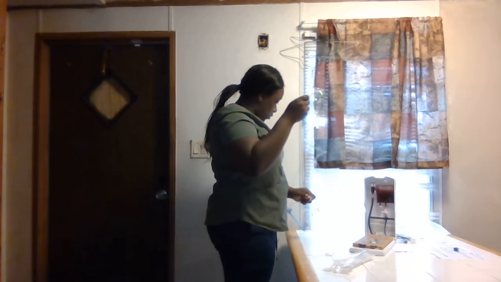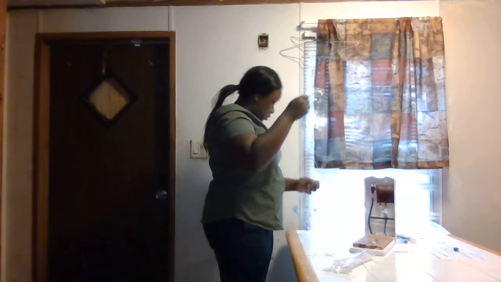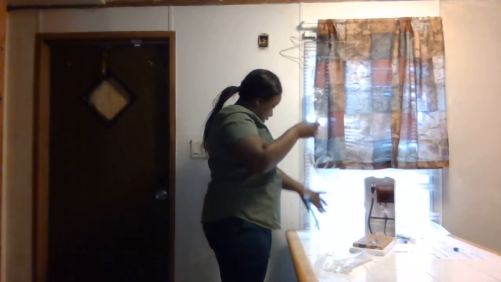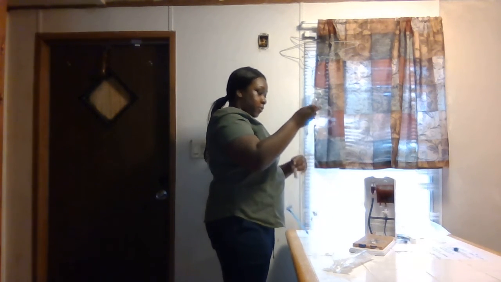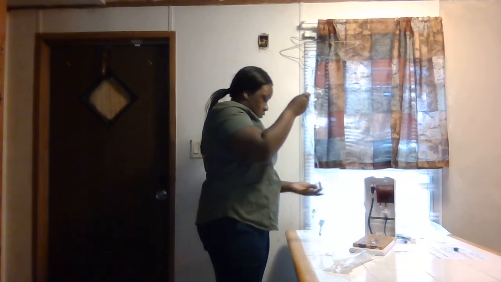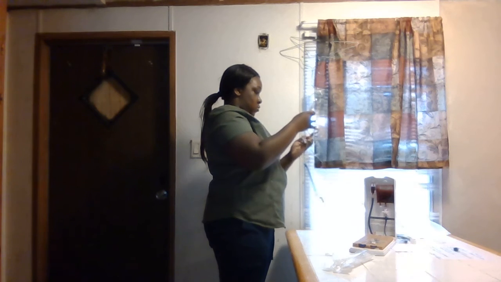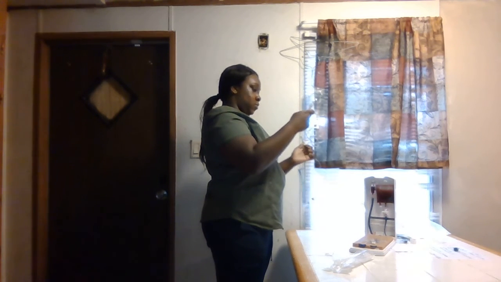And then now we're going to open our clamp. Checking for air bubbles. And again, always invert. Oh, keep my roller clamp closed. I always want to keep control of mine.